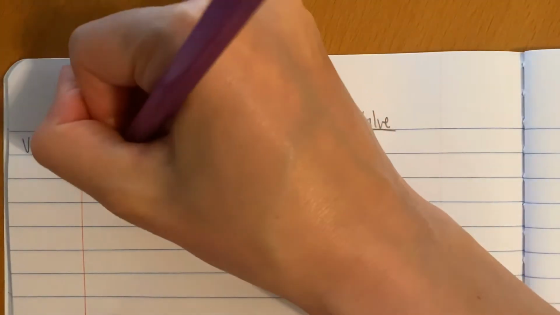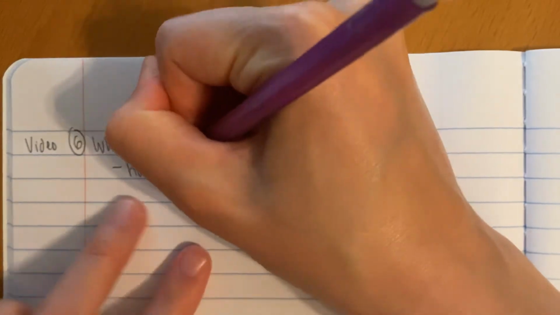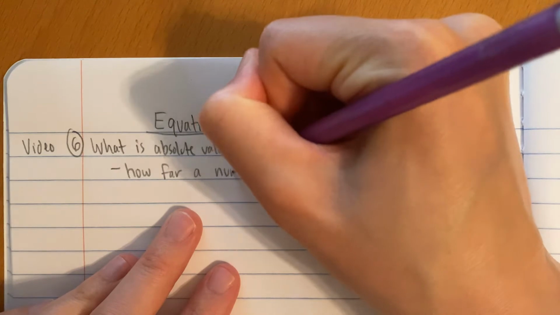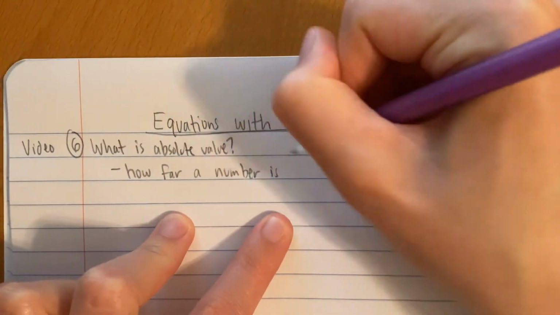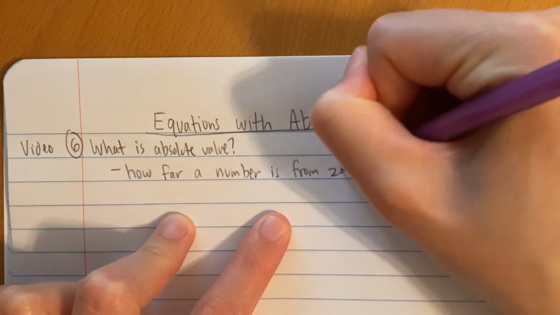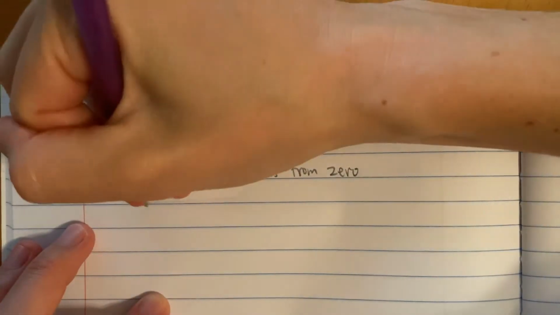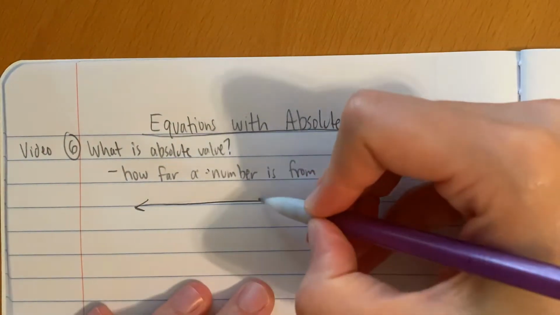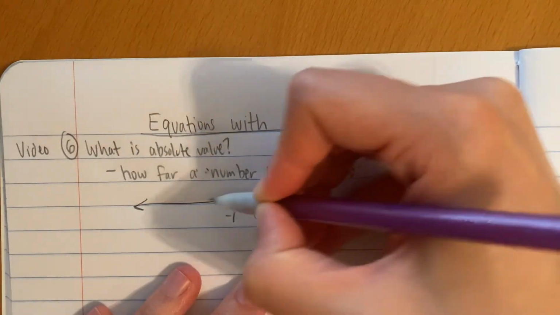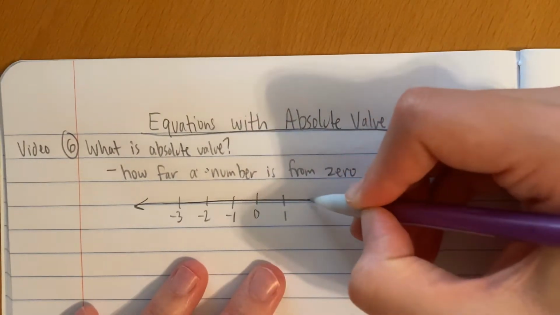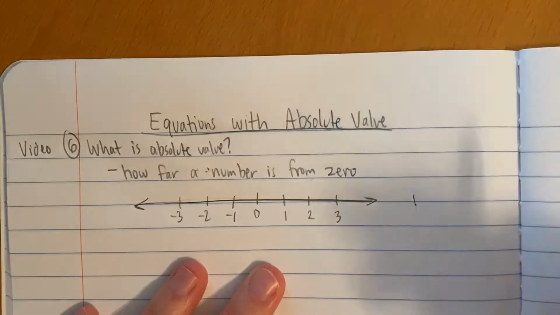Okay, but the definition of absolute value is how far a number is from 0. Okay, so what does that mean? Let's sketch a number line here. Do your best to make it somewhat neat so that it's easy for you to reference in your notes. Okay, let's put 0 in the middle, and let's go -1, -2, -3, 1, 2, 3. Okay, just a short number line.